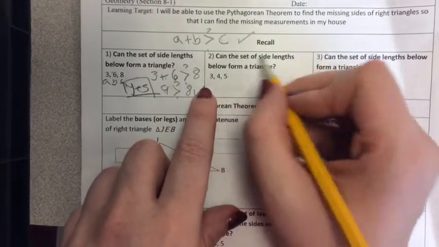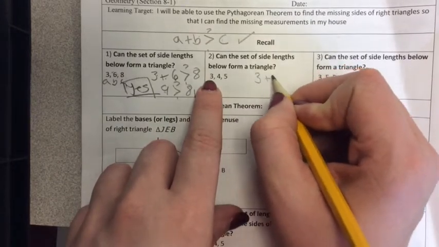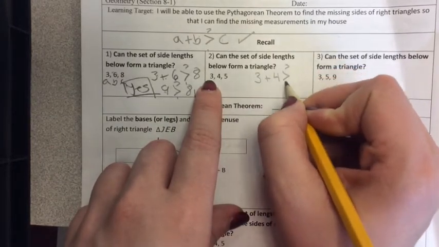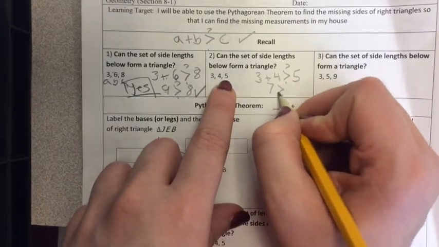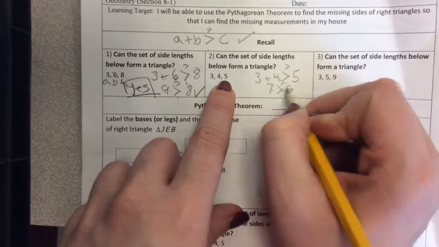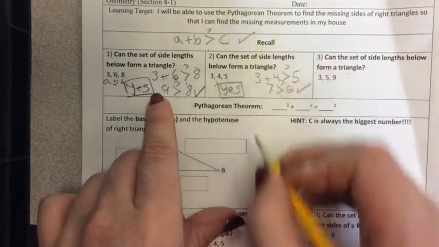Let's see. So can the set of side lengths below form a triangle? So same idea. So 3 plus 4, and we're deciding, is that bigger than 5? 3 plus 4 is 7. Is 7 bigger than 5? Yes. So yes, it can make a triangle.